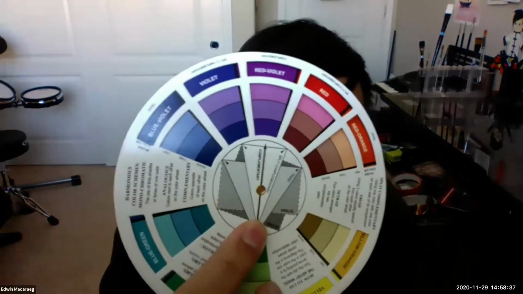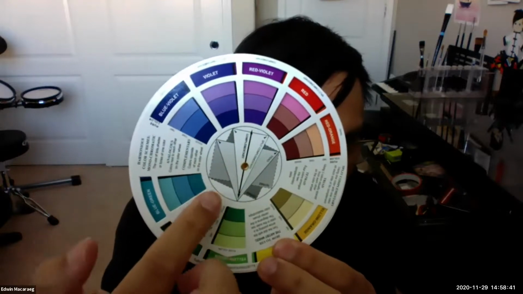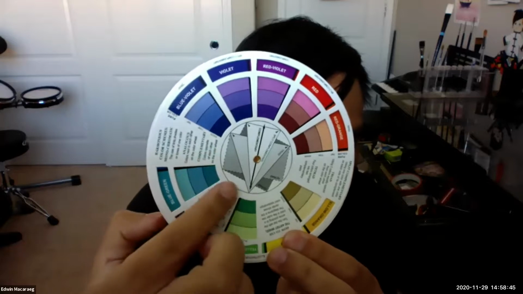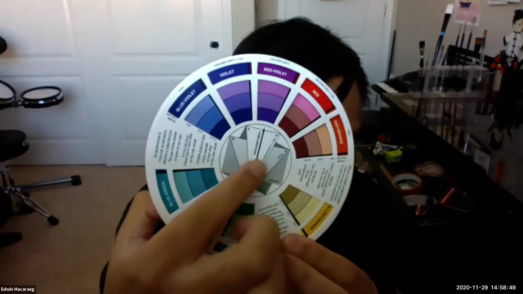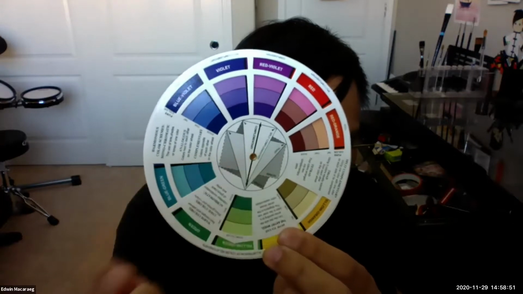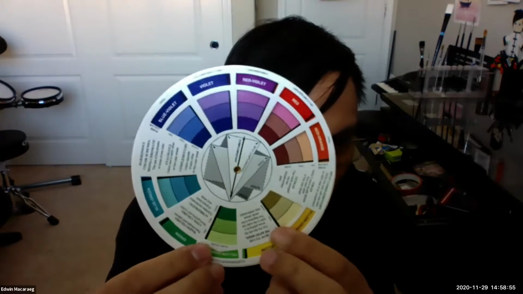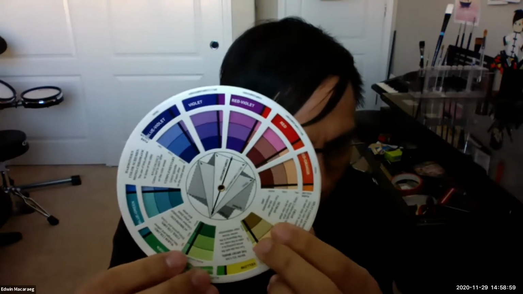And so complementary colors are right across from each other. But if it's a triad, you'll see that there are 3 colors that these arrows are pointing to. You'll see this triangle. So if I was to make a triad using this color scheme, let me adjust this a little bit. This is really neat, isn't it?